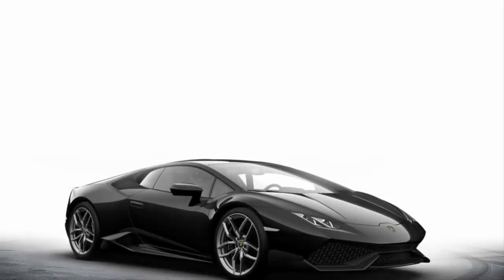Now let's have a look at an example. Consider the Lamborghini Huracan, which has a mass of 1,500 kilograms, including the driver. How much work is required to accelerate the car from 60 km per hour to 100 km per hour? To answer the question, we need to determine what the kinetic energy before and after is. The work done is this change in the kinetic energy.